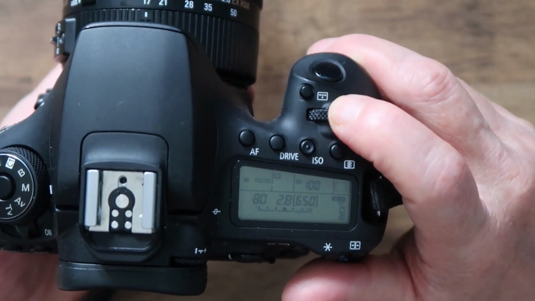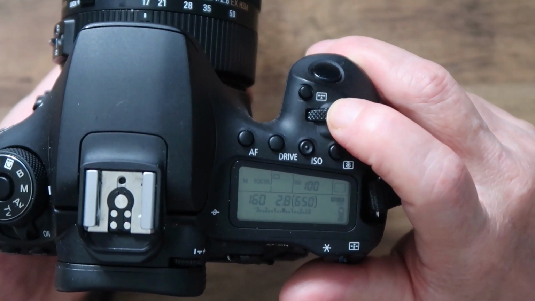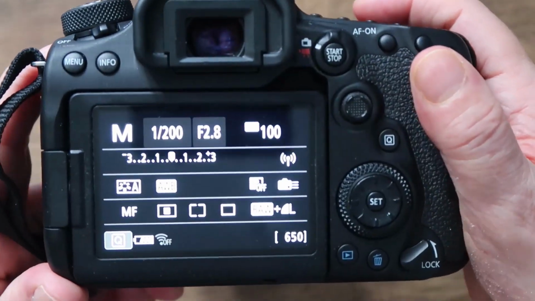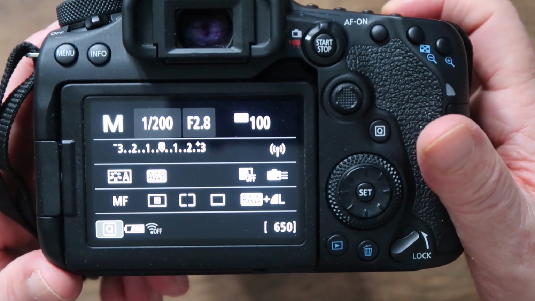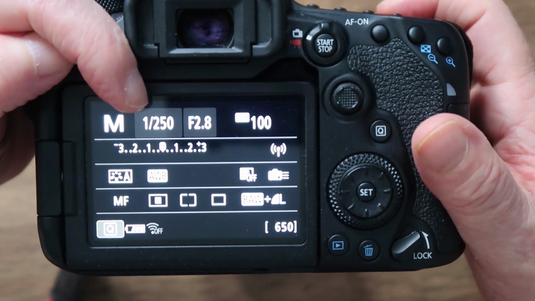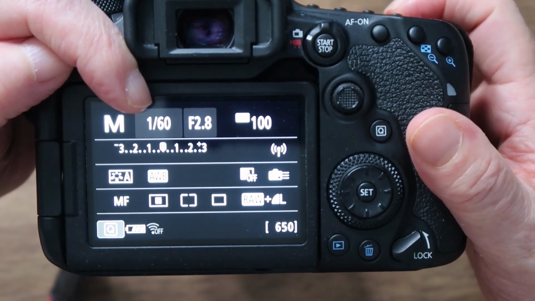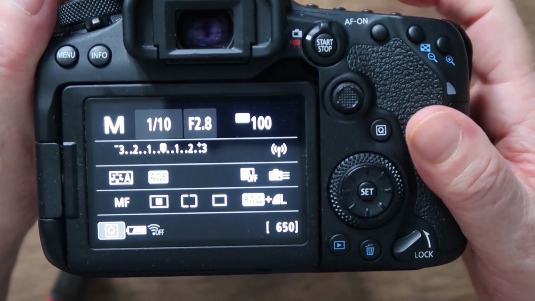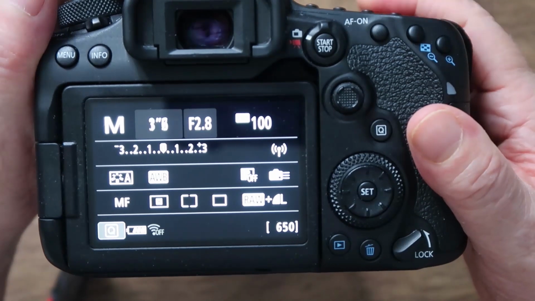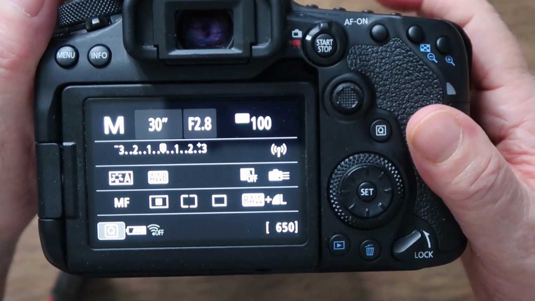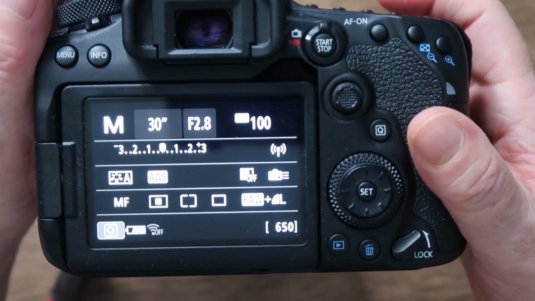You can see it changing when you move your dial, and you can see it on the back screen as well. So you can see the shutter speed here changing every time I move the dial. The maximum shutter speed you can have with the dial, you can go right down to 30 seconds.